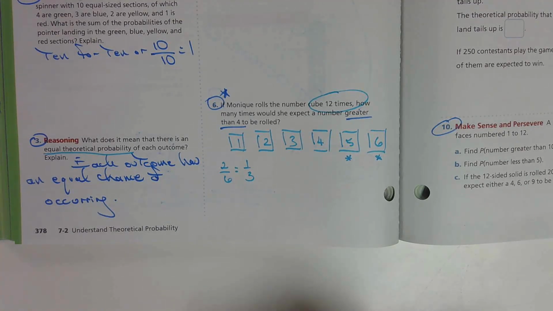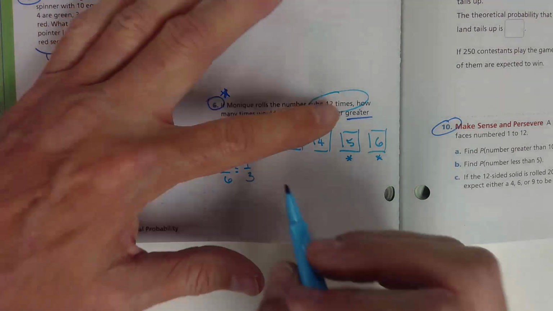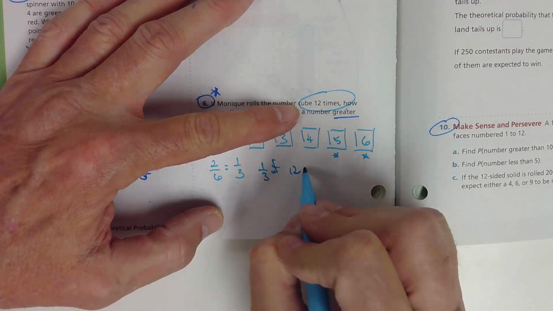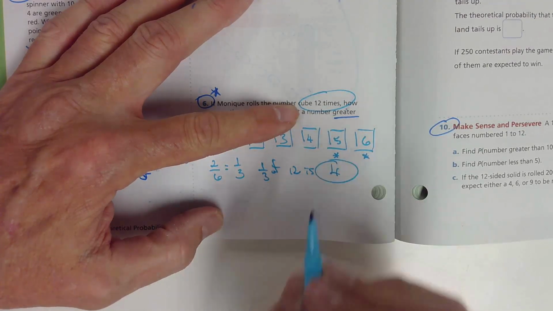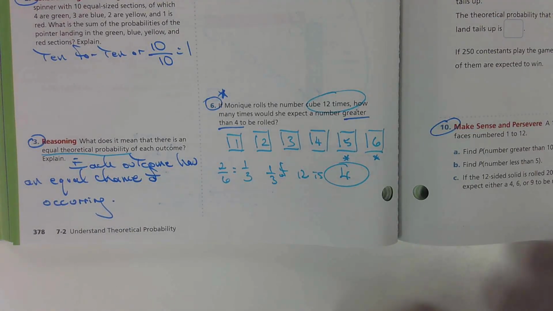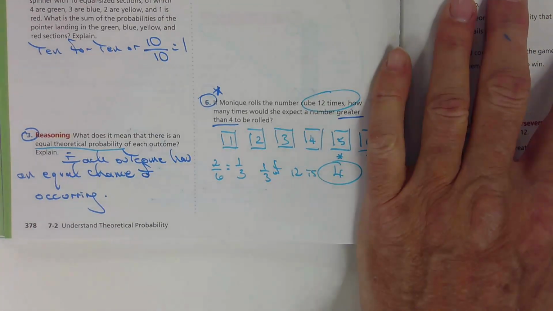What's 1/3 of 12? Well, you had your hand up. I thought you were going to answer it. What's that? 4, okay. So 1/3 of 12 is 4. Okay. Make sense? Glad you think so.